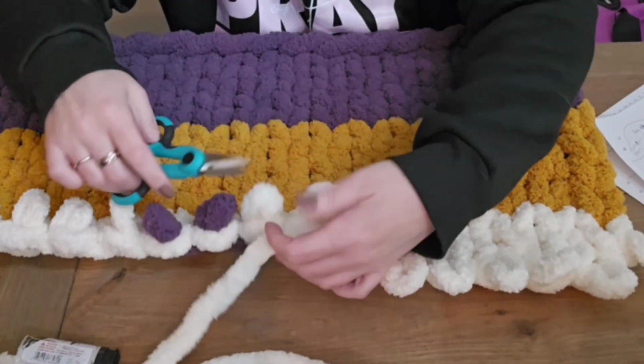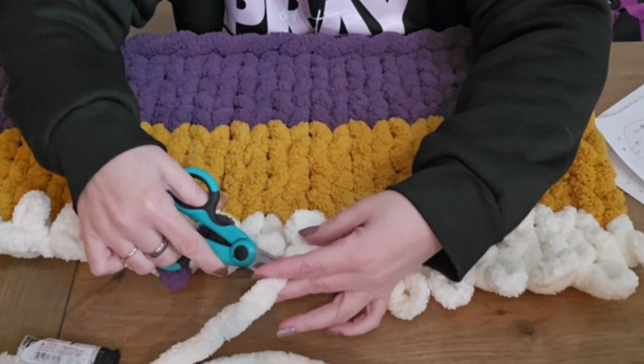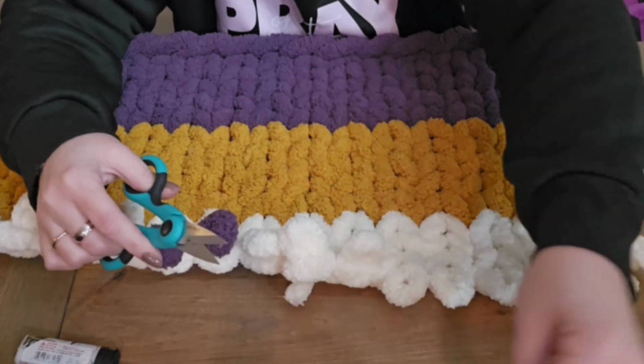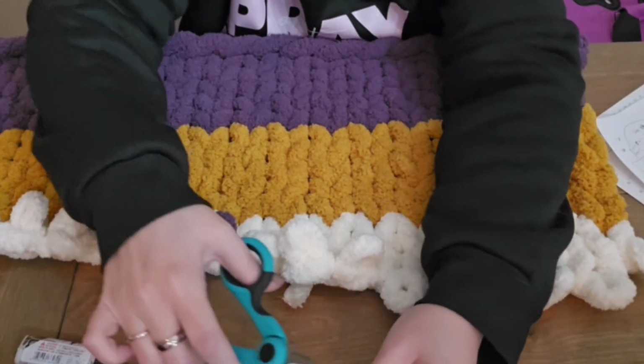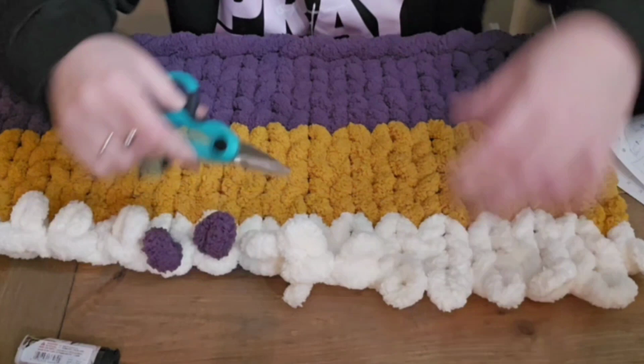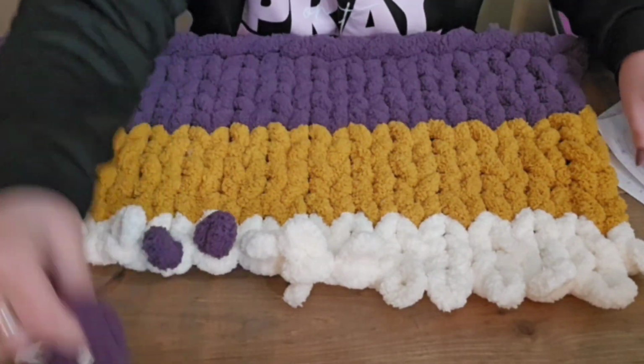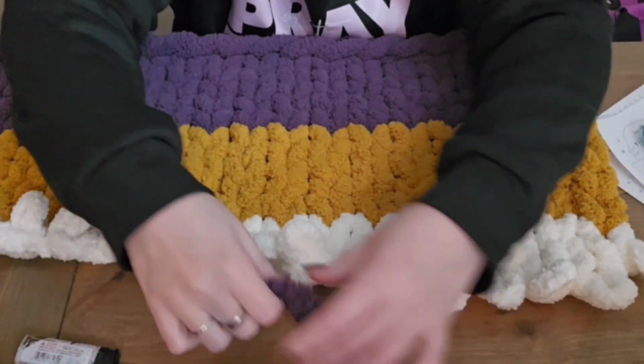Okay, so I did 8. We're on the second row. So if you want to, while you're watching this video, go and print this graph first so you can see what I'm doing. It'll make more sense to you.